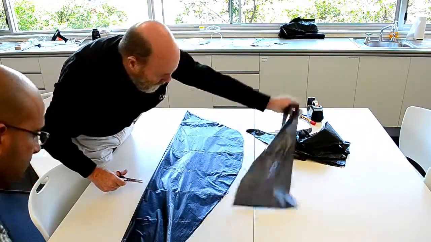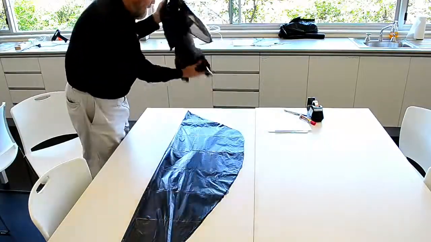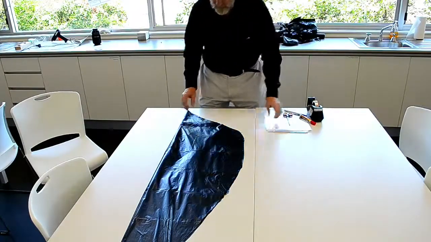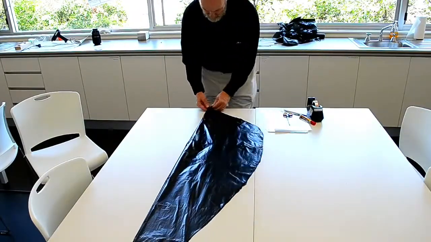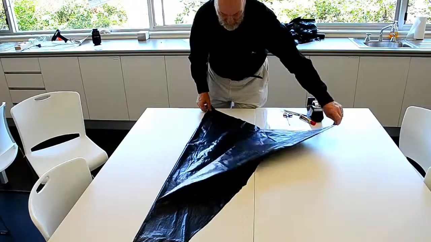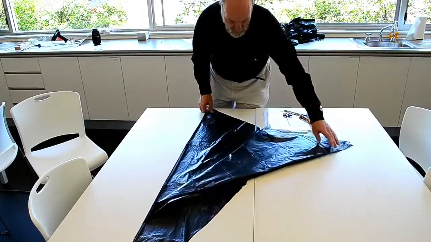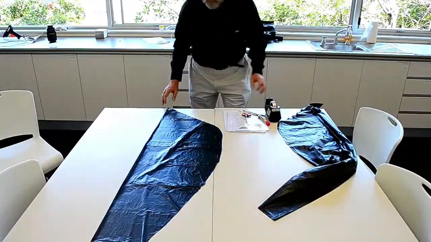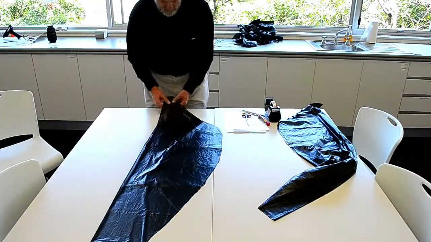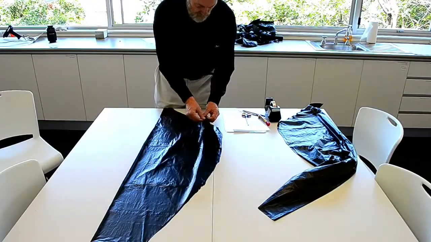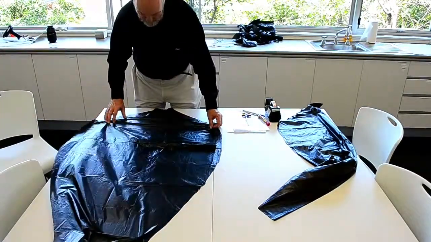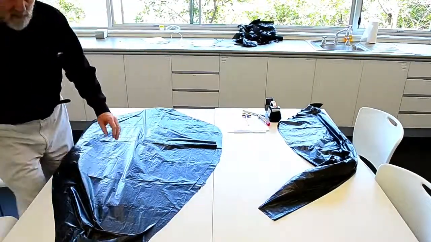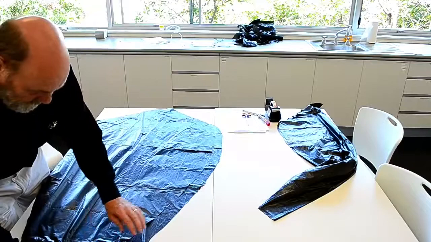There we go. Okay, so now this waste can be used for craft activities, so don't throw it away. So what we now have then is 4 quarters of our balloon. One of these over there, 2 of these over there, that makes half. The next task then is to open these up and to tape one to the other.